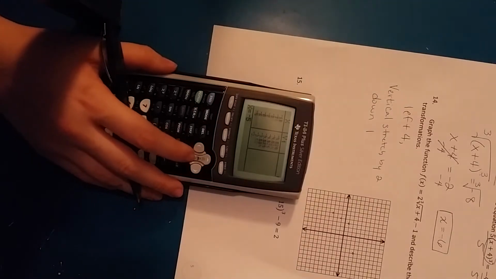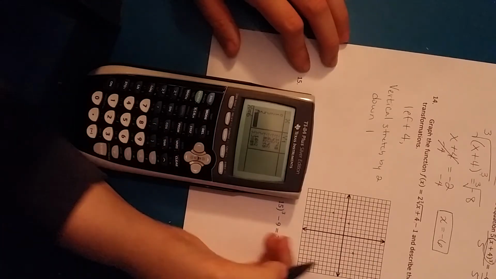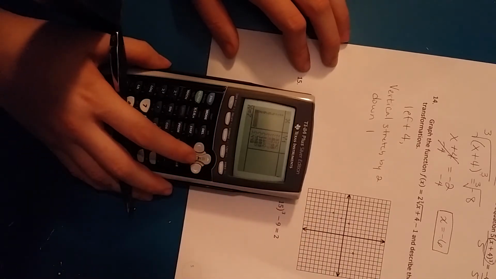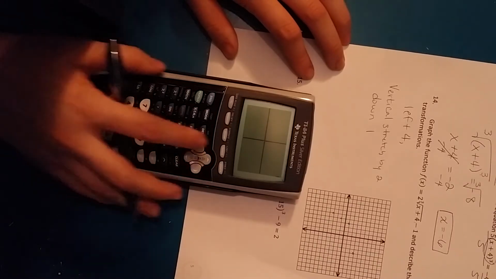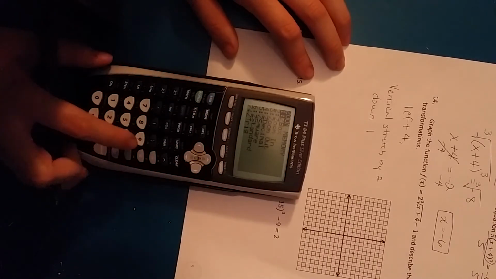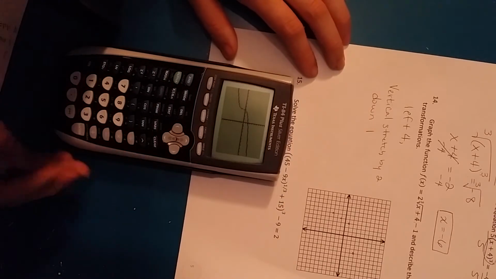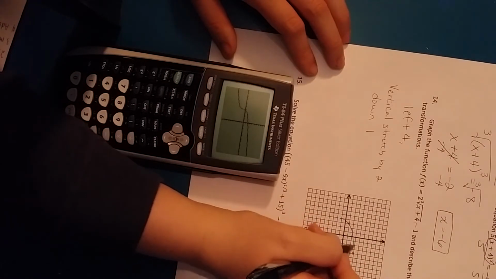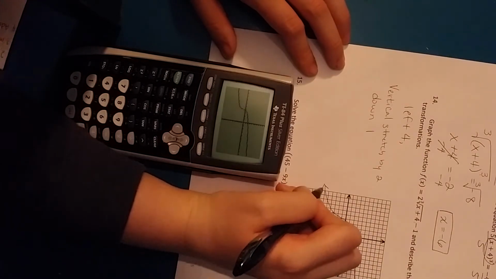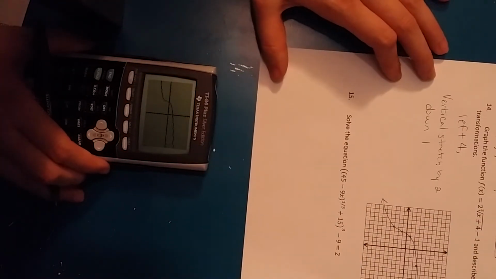And 12's off the graph, so I'm going in the positive direction. 4, 3. I got that one. And that's off my graph. So I'm going to go to graph. Oh, I need to zoom out. Zoom 6 gets me back to my standard -10 to 10. So I can kind of get an idea of what my graph should look like. Good enough.